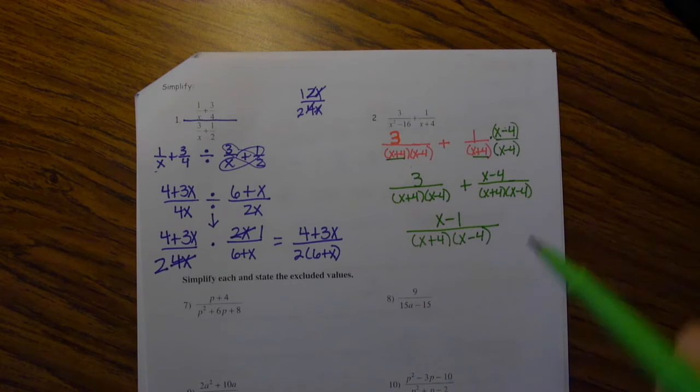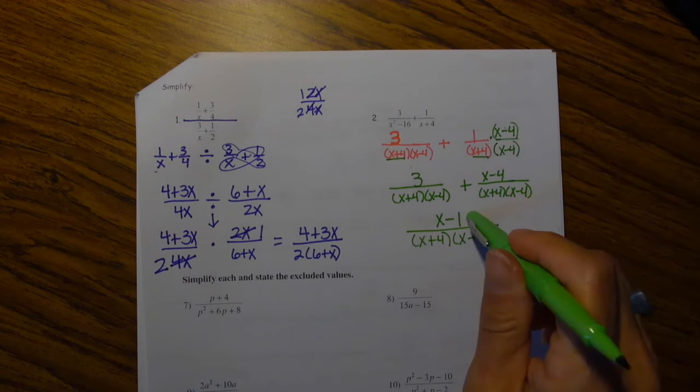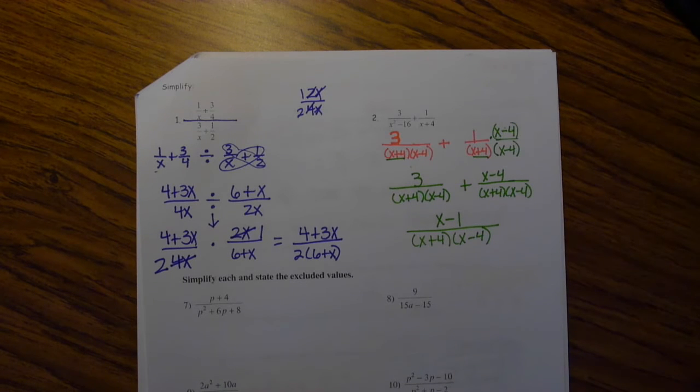And what do I know? What does the top tell me? Do you remember? What do I have at 1? Axis of symmetry. No. Do you remember? The x-intercept, right? We'll go back and review this.